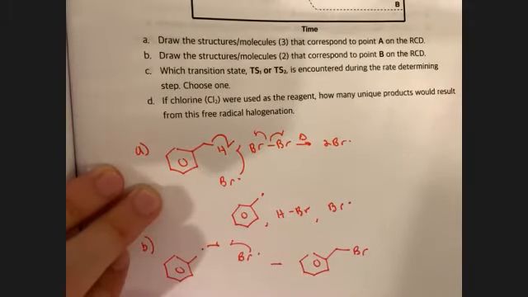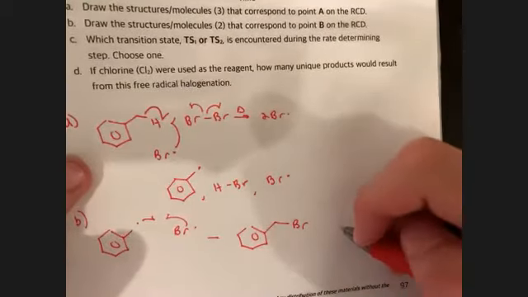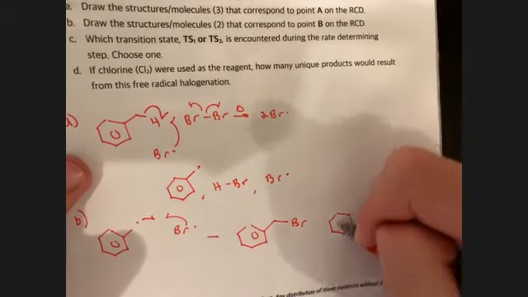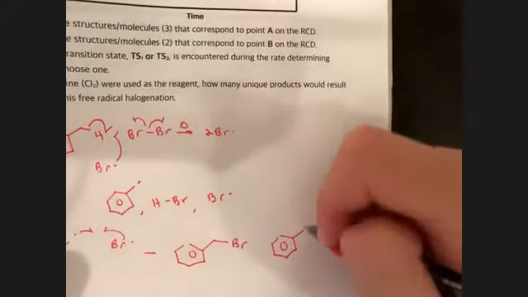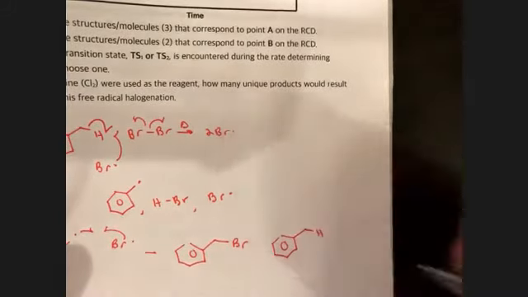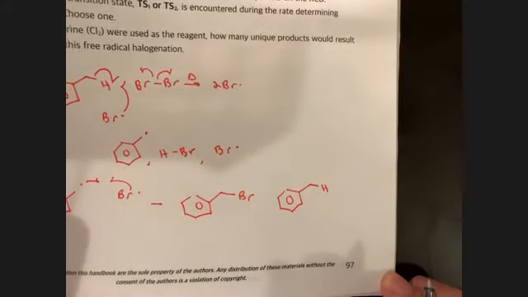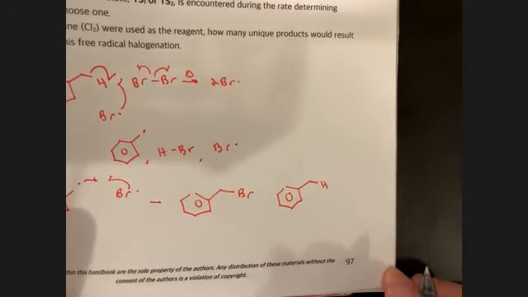There's no stereochem here. I would assume the other one would just be this. Someone check the key and verify if that's another structure for B. I'm kind of drawing a blank on what I think the second one would be.